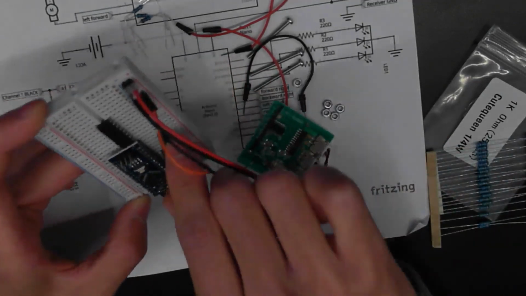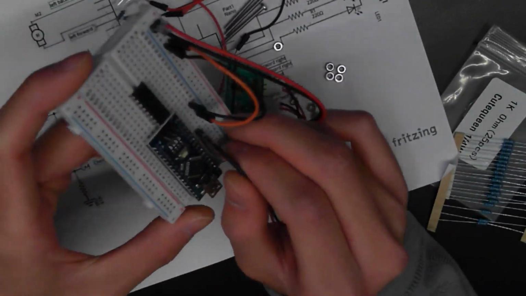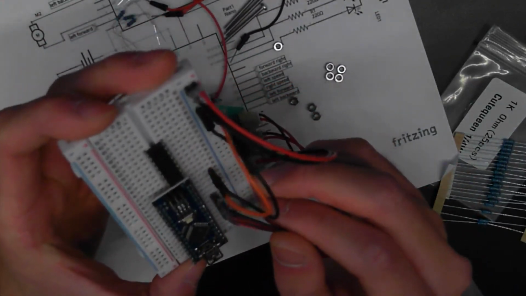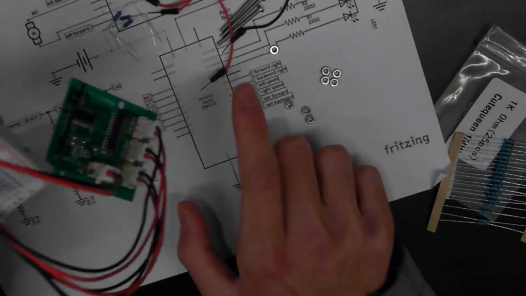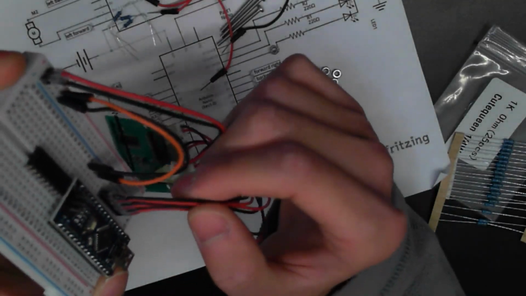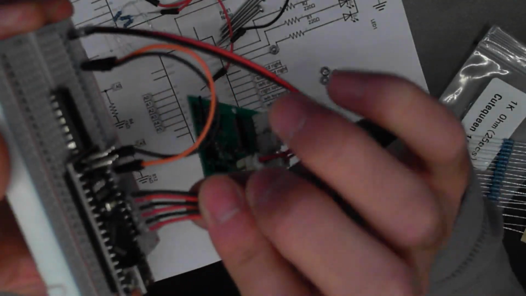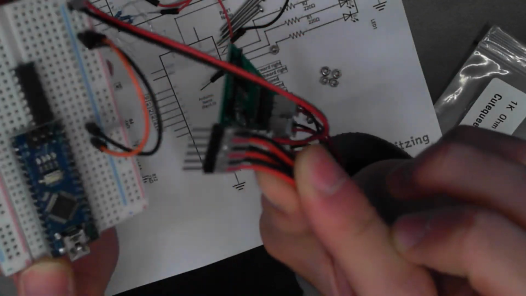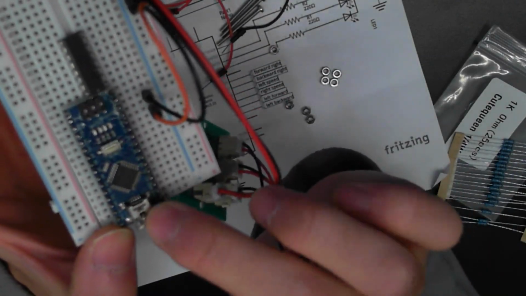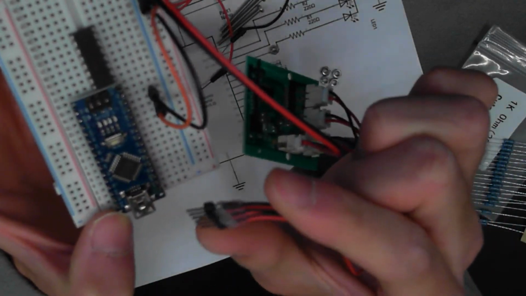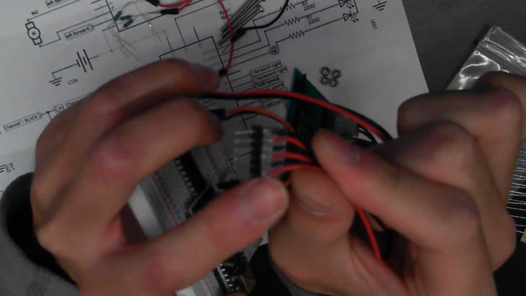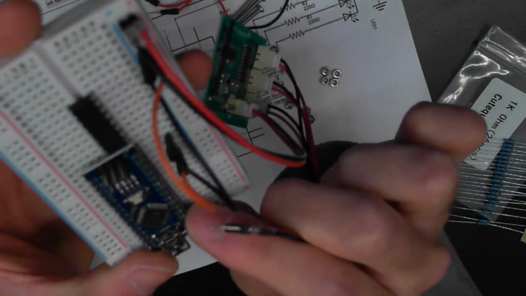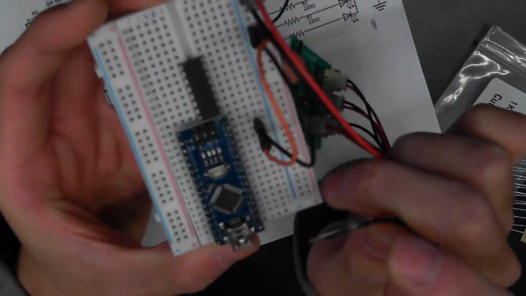And then for this large connector, the way we have it connected is, so I wish these were numbered, but they're not. Take your connector and make sure that the red wire is facing the USB connector of your Arduino, and connect that first red wire to A0 on the board.